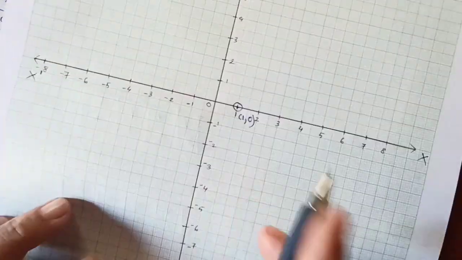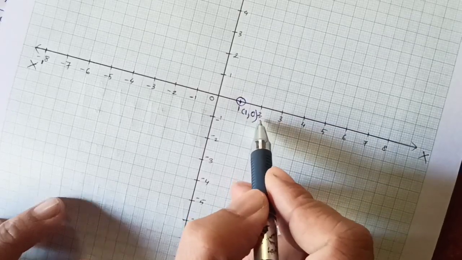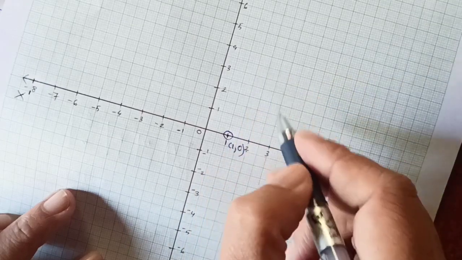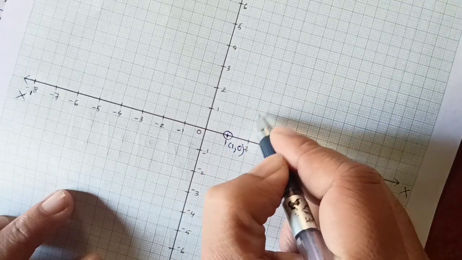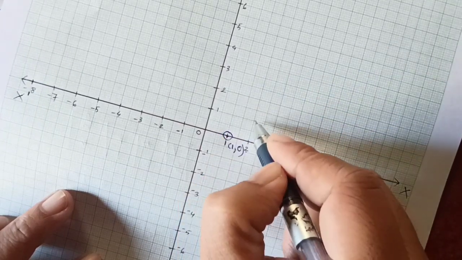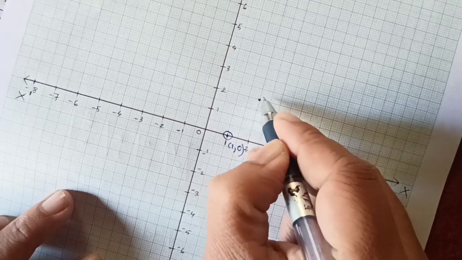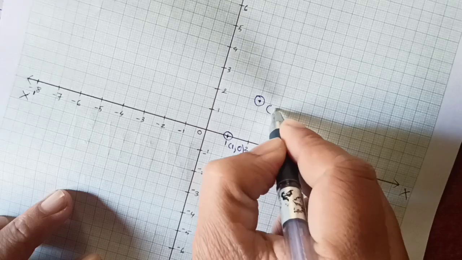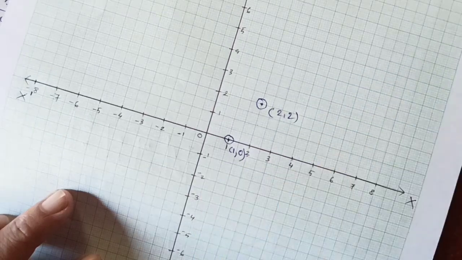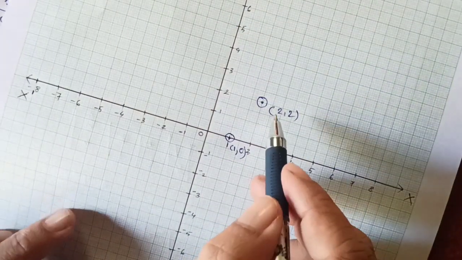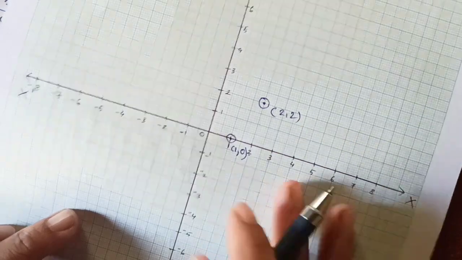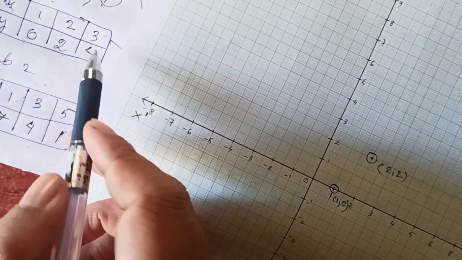Then the second value is x is 2, y is also 2. Then x is 2, 2 is here. Then y is also 2. Upside is y value, so 1, 2, 2 is here. So 1, 2. Okay. Now what is this value? This value is 2, 2. So this is x value. When x is 2, y is also 2.